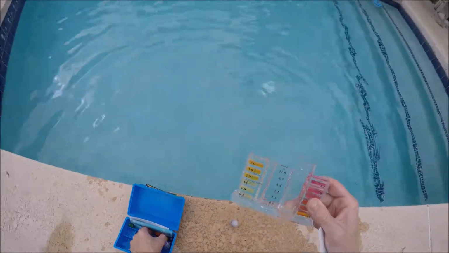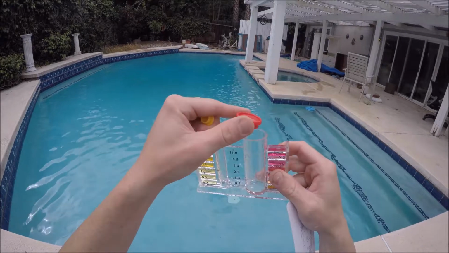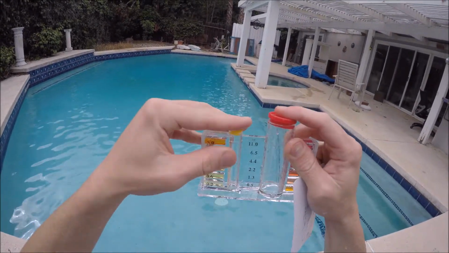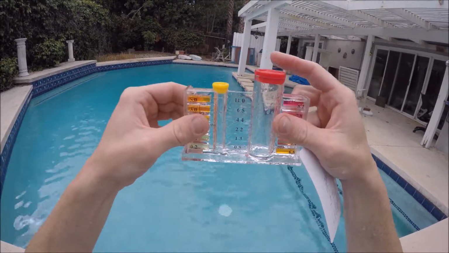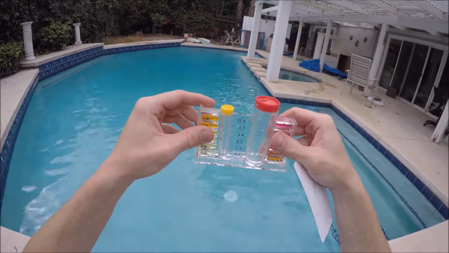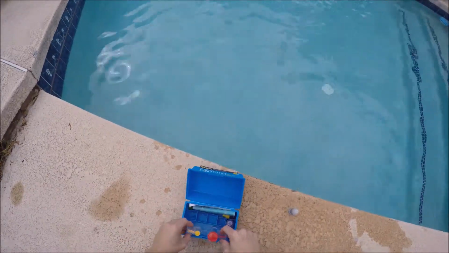As I mentioned earlier in the video, swirling does take practice, but luckily the test kit does come with 2 different caps, one for the pH side and one for the chlorine side. This will make it so you can swirl the solutions without spilling.